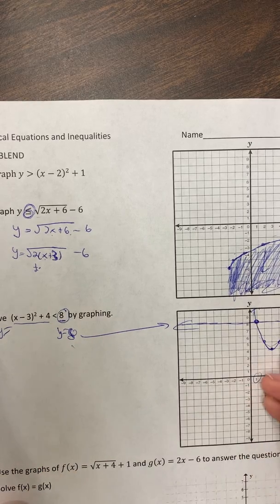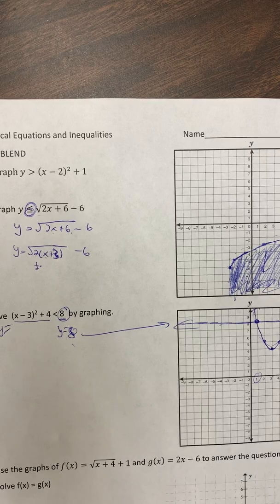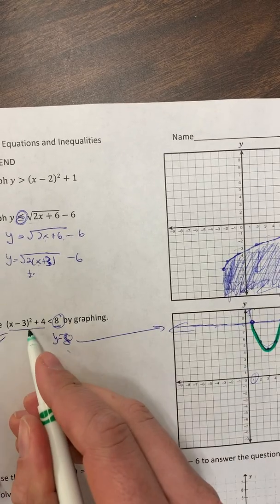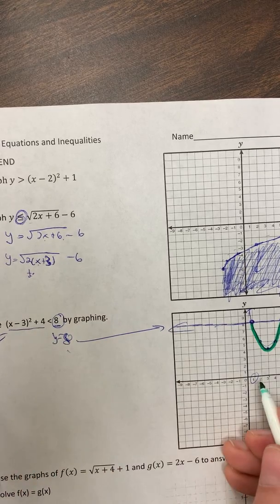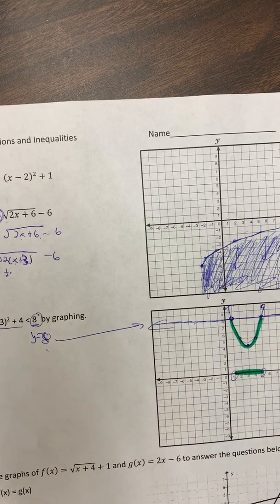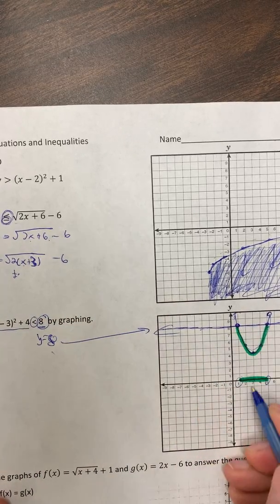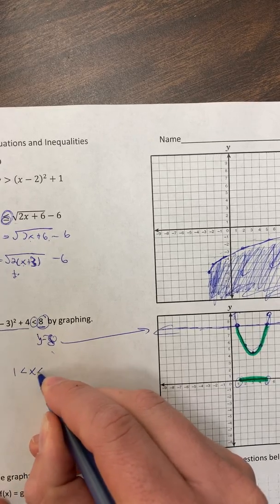So where is this quadratic lower than 8? And we can see that the quadratic is lower than 8 on this part of the graph. When we're solving the inequality, we're looking for what x values make this lower than 8. And the x values that make the quadratic lower than 8 are all of the x values between 1 and 5. We have to be careful about this sign. We don't want where it's less than or equal to. We only want when it's less than. And so the answer is going to be when x is between 1 and 5.